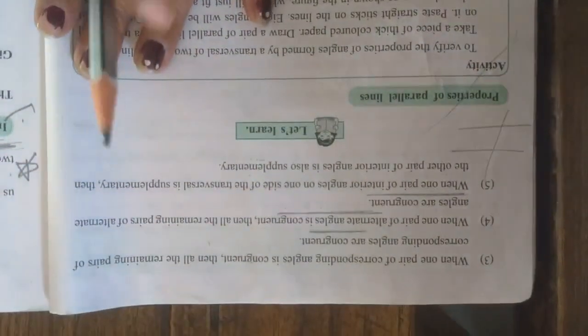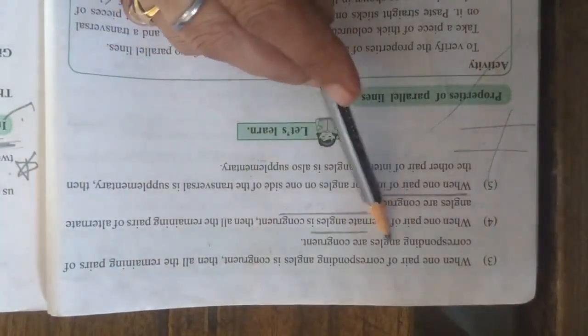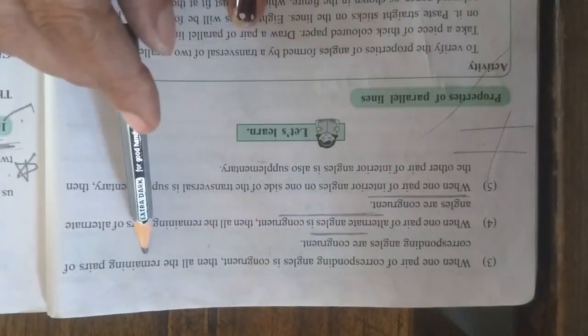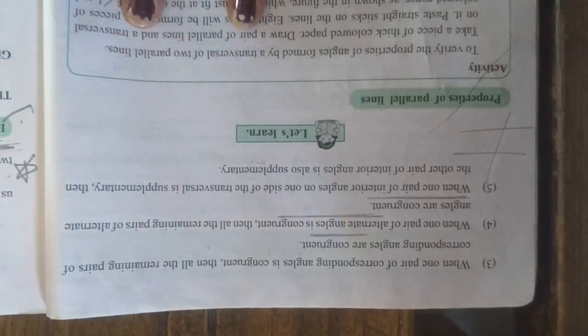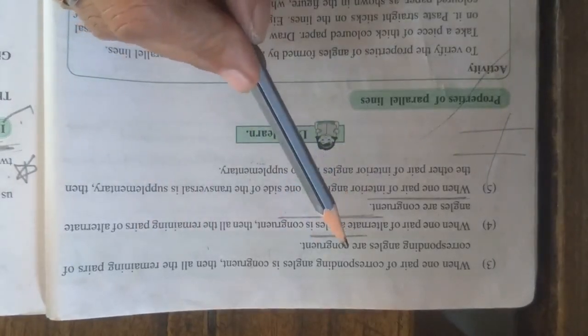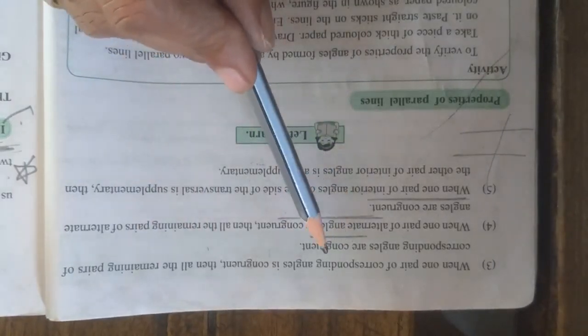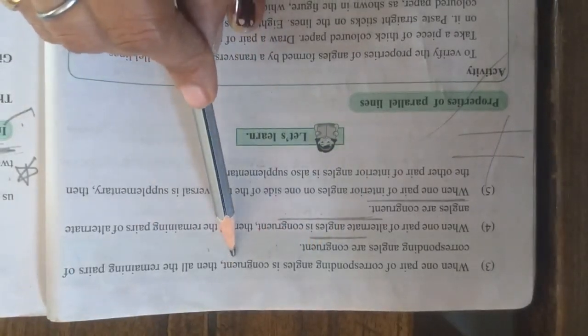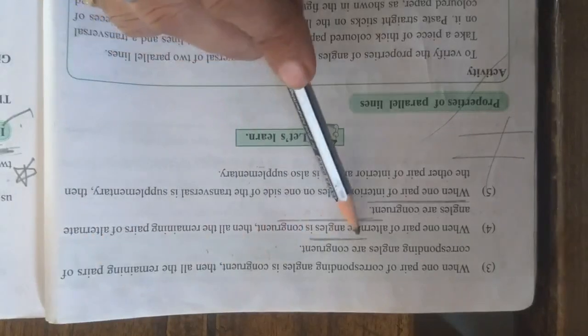Now turn the page. See. Third one, what is the property written? When one pair of corresponding angles is congruent, then all the remaining pairs of corresponding angles are congruent. So in parallel lines, if one pair of corresponding angles is congruent, then whatever other pairs are forming in that figure, they are also congruent.